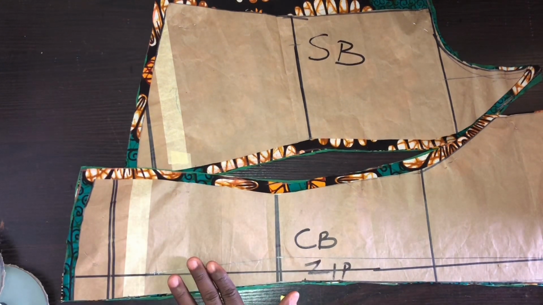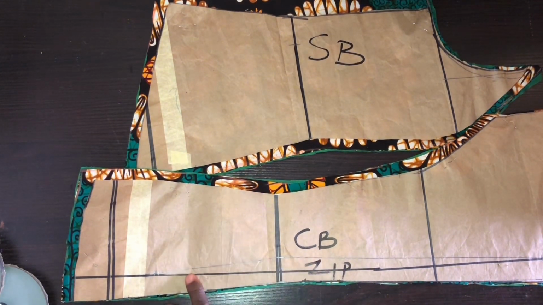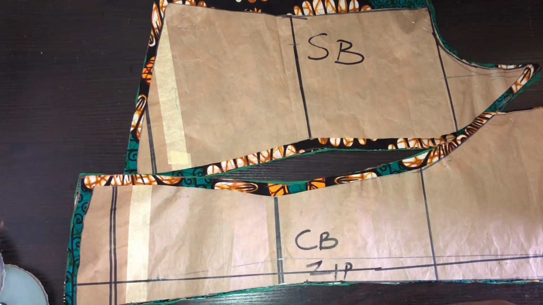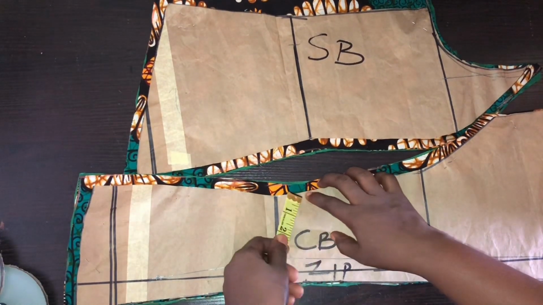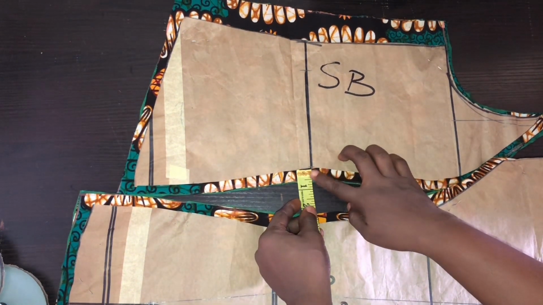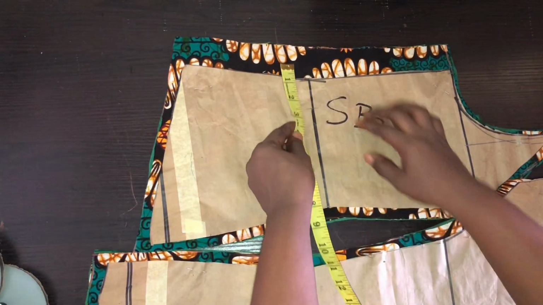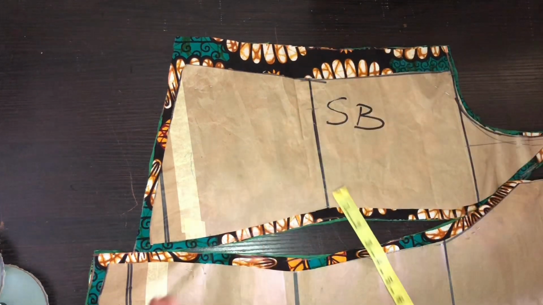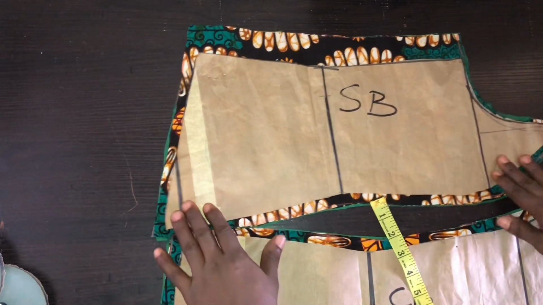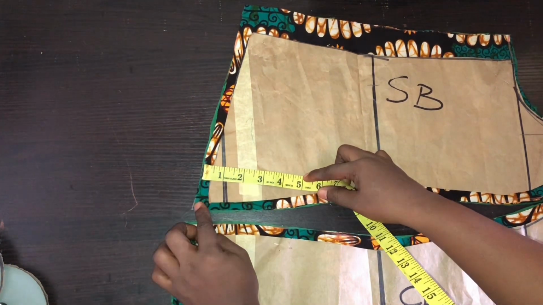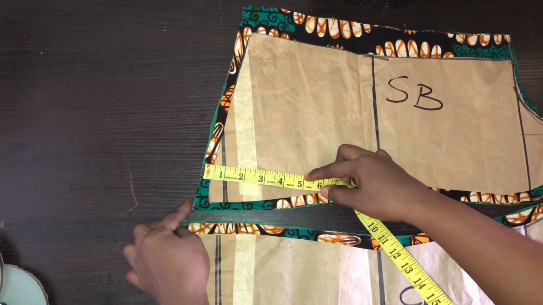This is the back of the blouse. I've already added my zipper allowance on the pattern already. So what I did is to add half inches for joining allowance here, and on the side back also I added half inches for joining allowance. Then on this other side here I added 1.5 inches for seam allowance, and on the hem of the back also I added half inches for turning allowance that we used to turn the lining and the fabric.